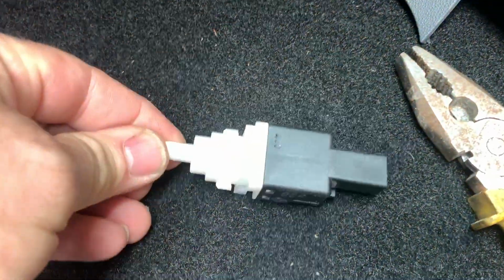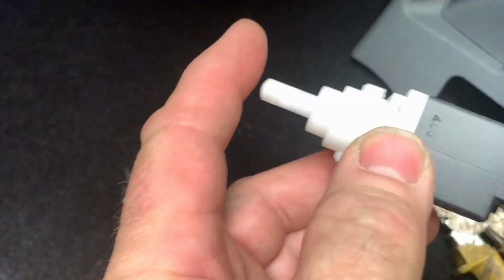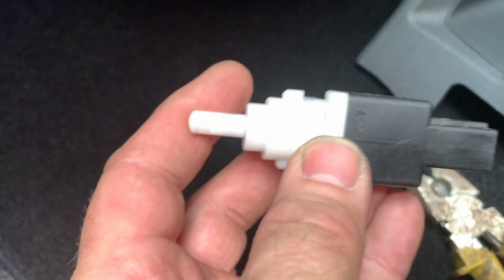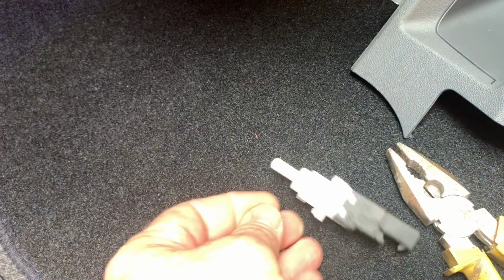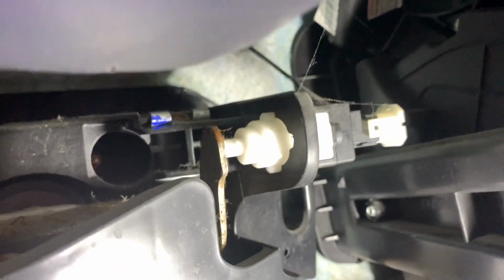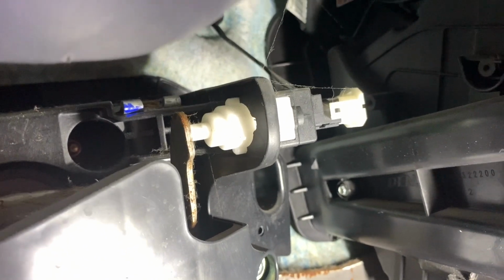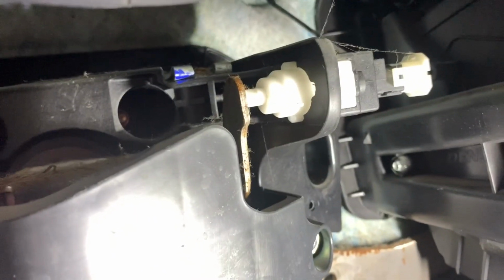So this is the brake pedal switch. This is the new one. So we've got an electrical connection on the end, and we've got the plunger there. So the plunger, when you put your foot on the brake pedal, the plunger goes onto the connection to make the brake lights work. So under here, see it there? Is it in focus? I don't think that's in focus. So it pushes on that metal piece, the plunger, which activates the brake lights.